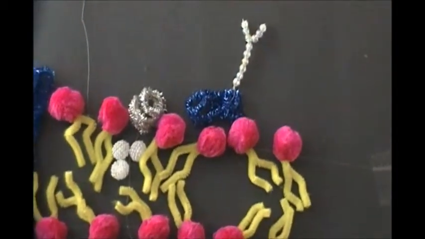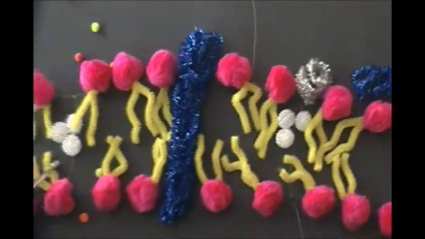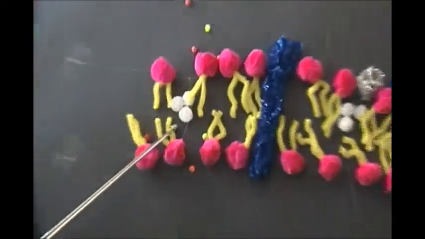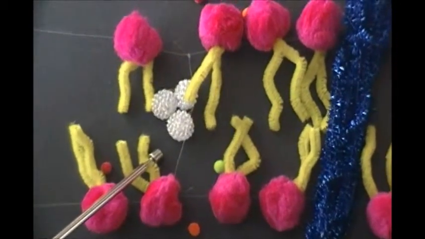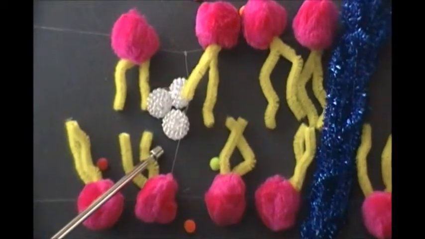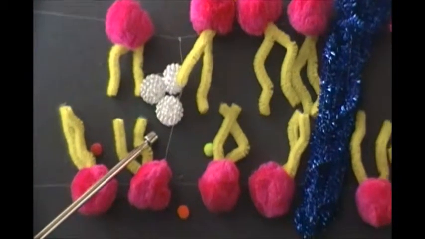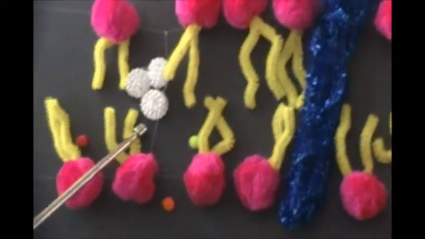Another substance found in the bilayer is cholesterol. Cholesterol helps make the membrane more stable. Also, it prevents the bilayer from becoming solid when it is freezing, and also keeps it from melting when it is cold or hot.